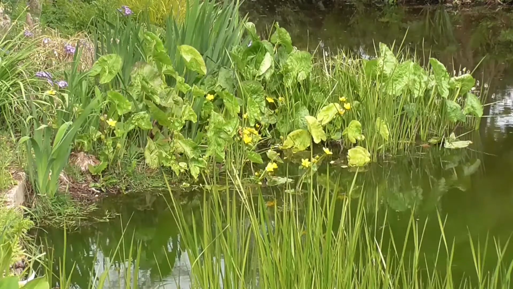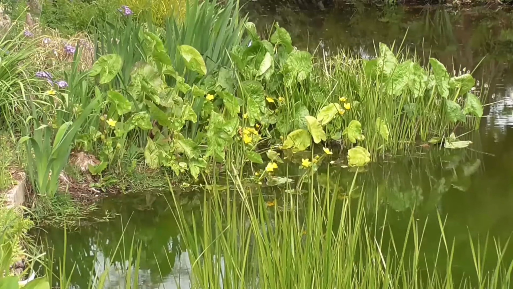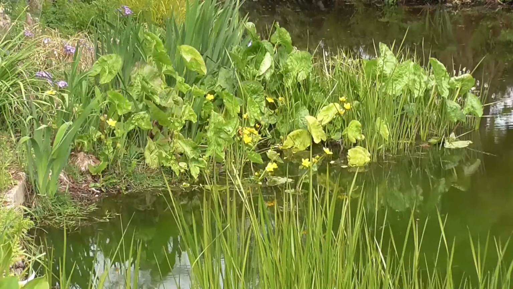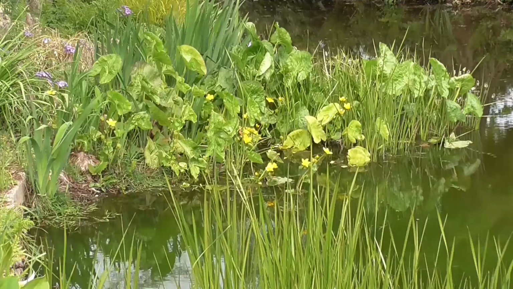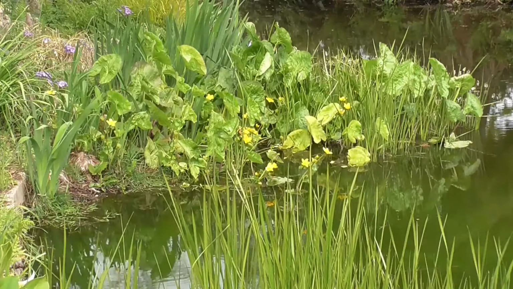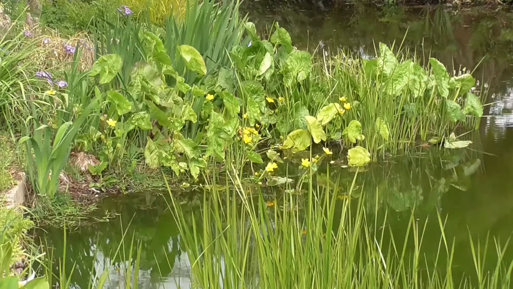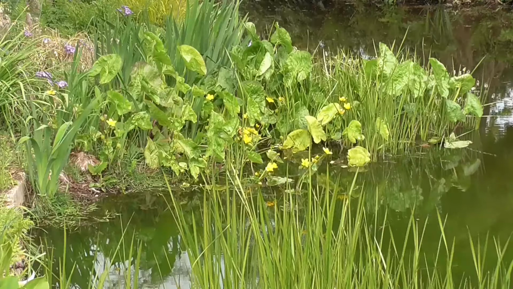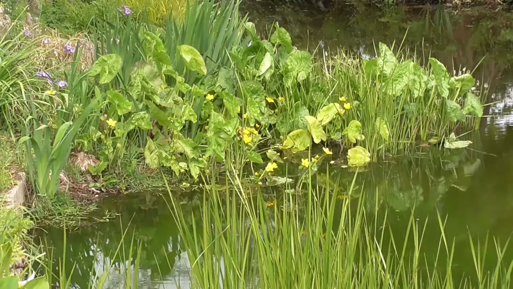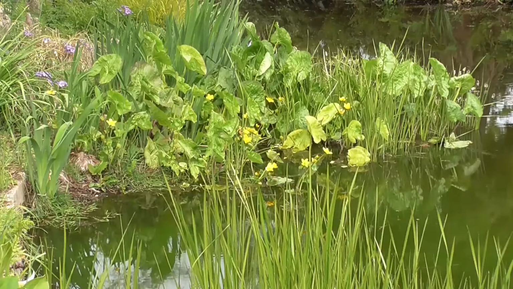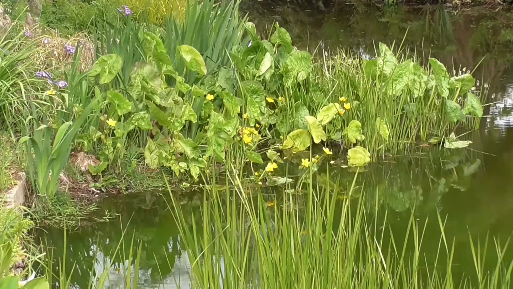Again, this Iris pseudacorus can either be grown in a bog garden situation or it can be used in a marginal area of a pond as well. That one can get quite vigorous in terms of its growth. Well, both of them can, so you've got to be careful about where you put them. Not really ideal for a small pond situation.